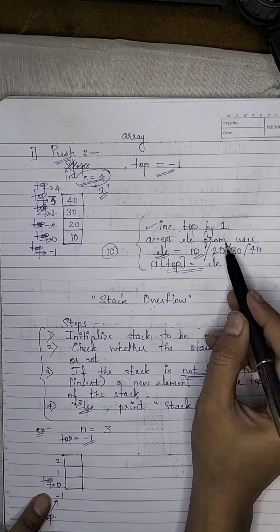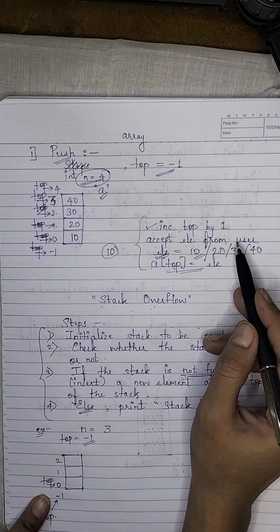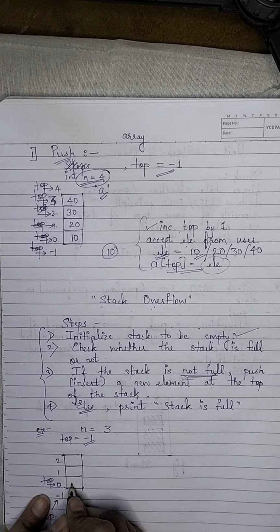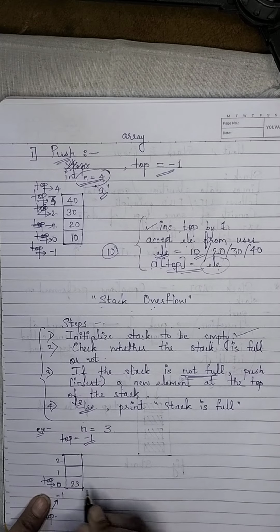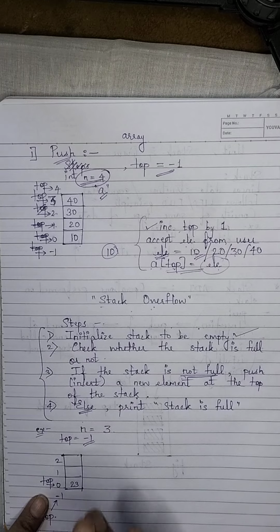Then accept the value from the user. Let the value be 10, 20, 30 or any of your favorite number. Assign that particular value to A of top. So this time let the number be, suppose, 23. So I have assigned 23 to this particular position, right? So one element got inserted successfully.